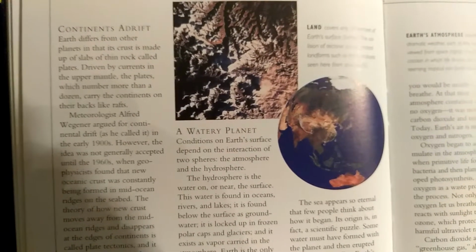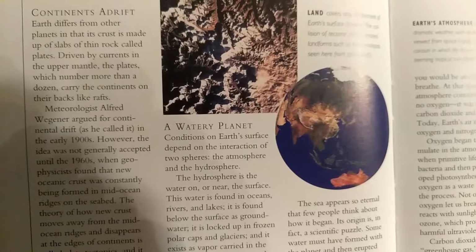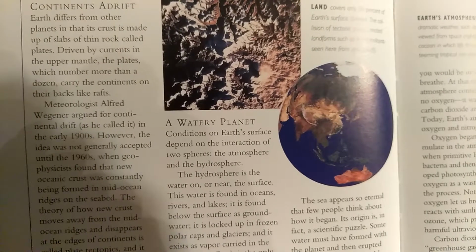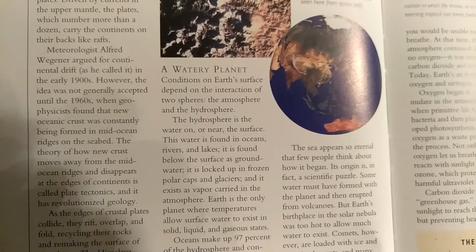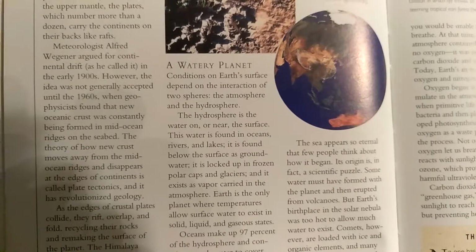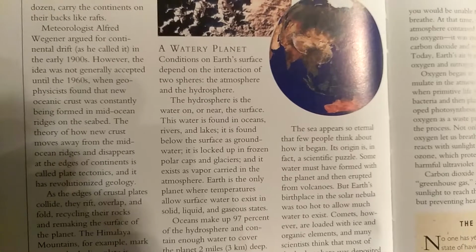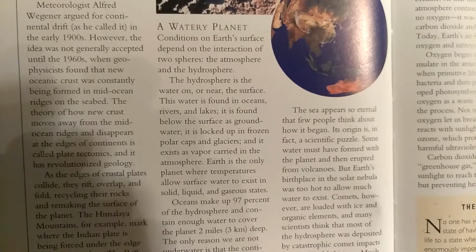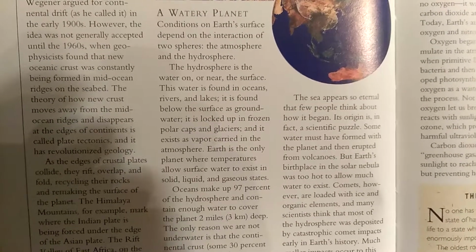Continents adrift. Earth differs from other planets in that its crust is made up of slabs of thin rock called plates. Driven by currents in the upper mantle, the plates, which number more than a dozen, carry the continents on their backs like rafts. Meteorologist Alfred Wegener argued for continental drift, as he called it, in the early 1900s. However, the idea was not generally accepted until the 1960s, when geologists found that new oceanic crust was constantly being formed in mid-ocean ridges on the seabed. The theory of how new crust moves away from the mid-ocean ridges and disappears at the edges of continents is called plate tectonics, and it has revolutionized geology.